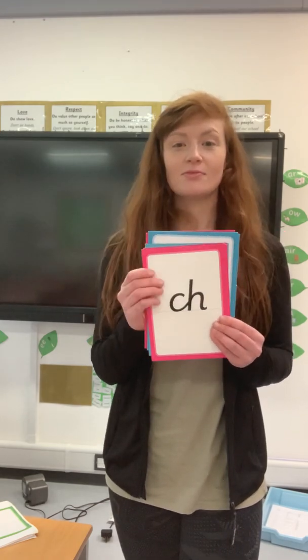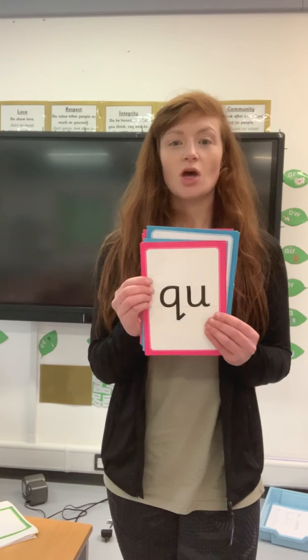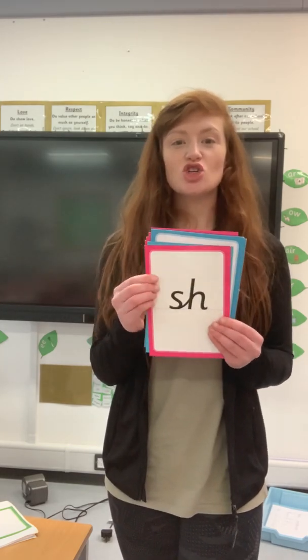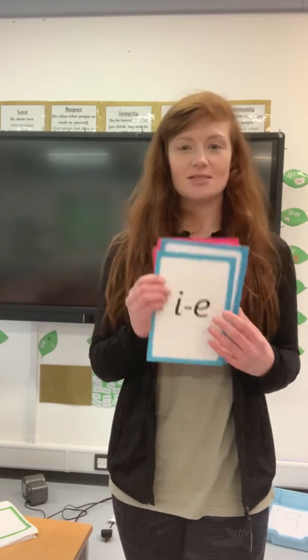O. Ch. Qu. I. Sh. Back to that split digraph I. Fantastic. Now let's see whether you can remember how to write some of those phonemes that we've been practicing and recapping over the past 2 weeks.